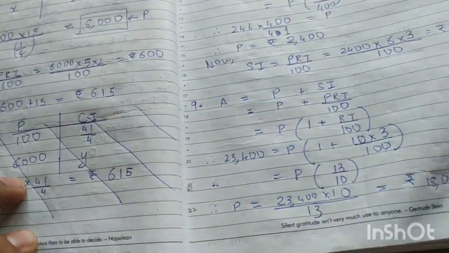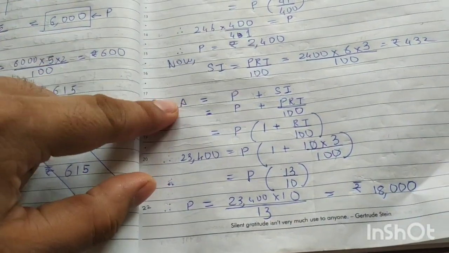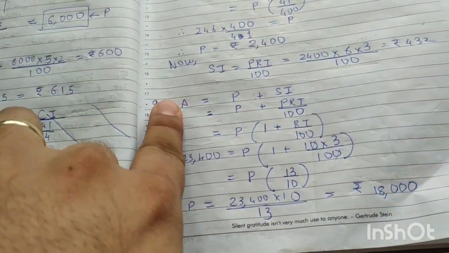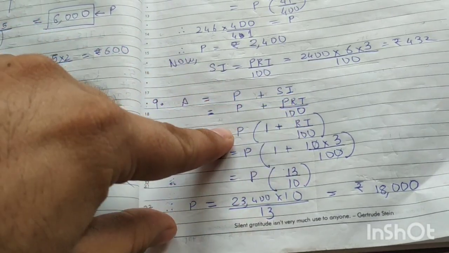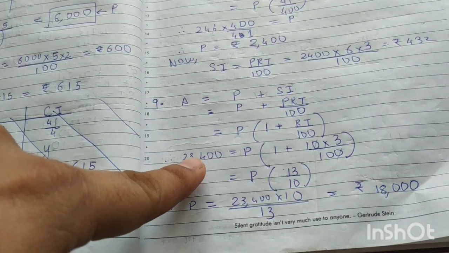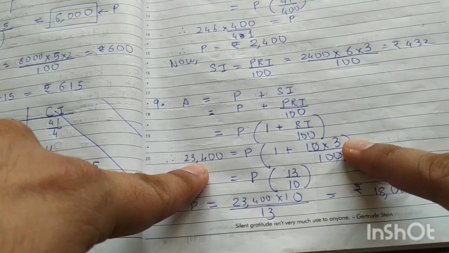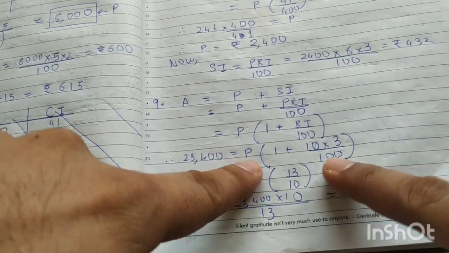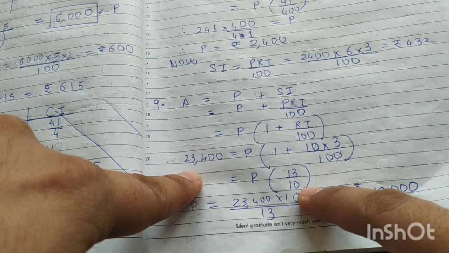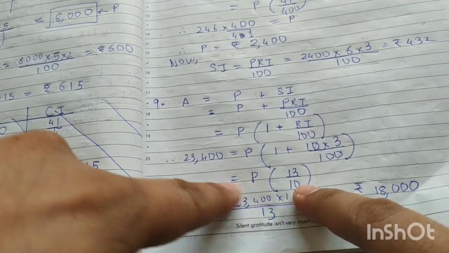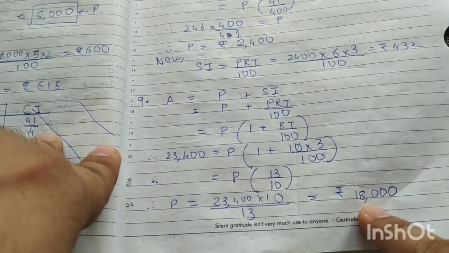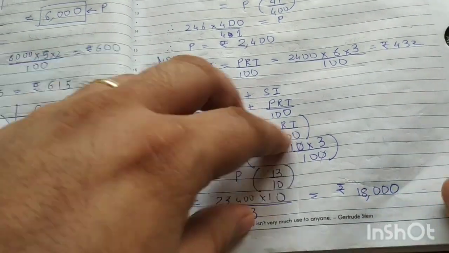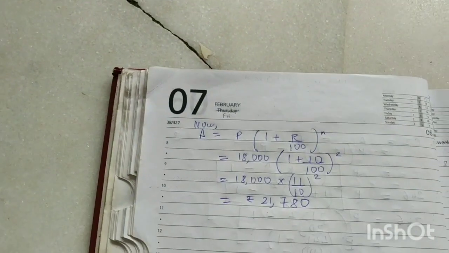So here we see that amount for a simple interest sum is P plus SI. Substitute the values, take P out common. We know the value of A, R and T. The only thing missing is P. So solve this, take the LCM in the brackets. P should be alone, so 10 goes up and 13 goes down, and we get the value of principal as 18,000. Now using the same principle, we will now use the formula of compound interest.